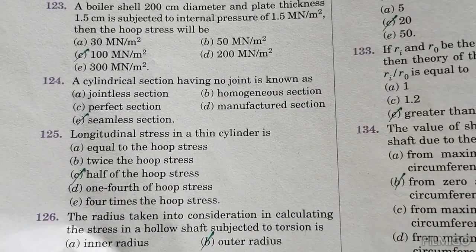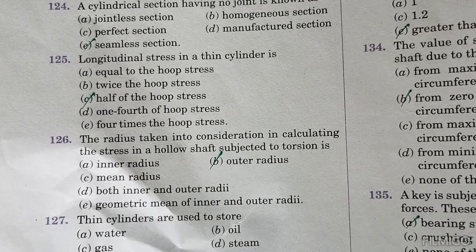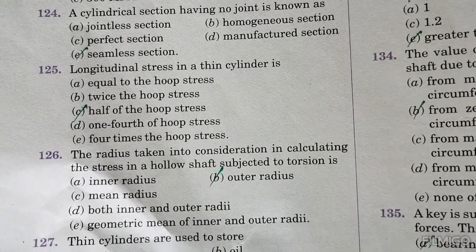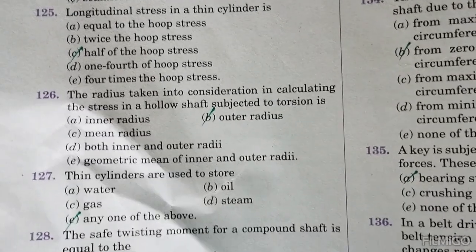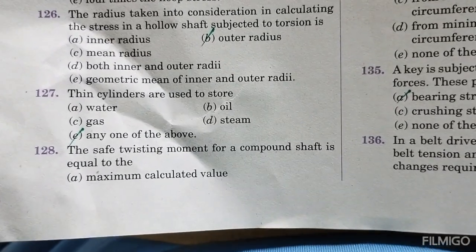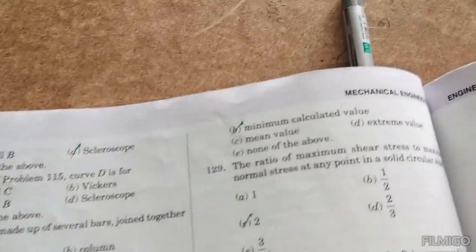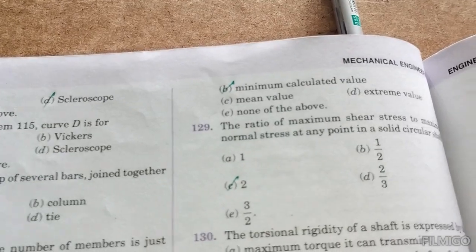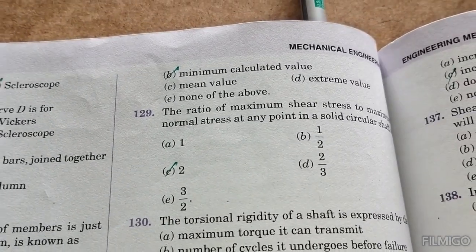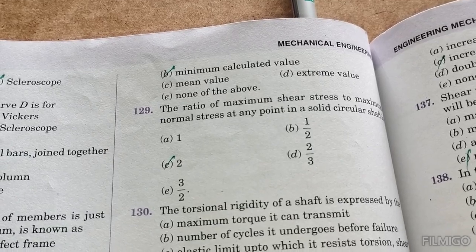Longitudinal stress in a thin cylinder is half of the hoop stress. The radius taken into consideration in a circular section. The stress in a hollow shaft, oblique torsion, is at the outer radius. Thin cylinders usually store any one of the fluids. The safe twisting moment of a compound shaft is equal to the minimum calculated value. The ratio of maximum shear stress to maximum normal stress at any point in a solid circular shaft is 2.